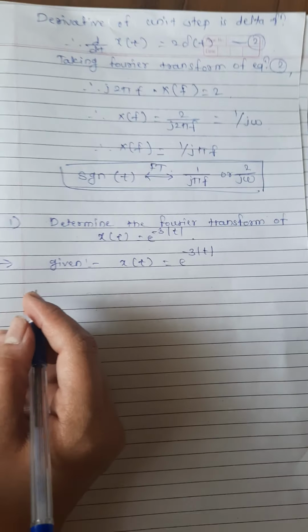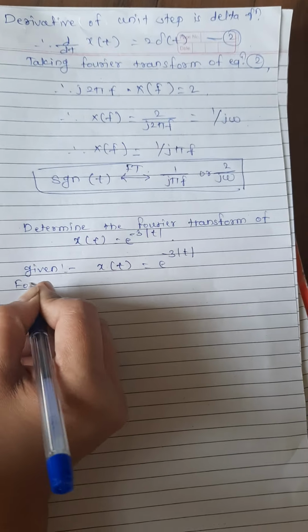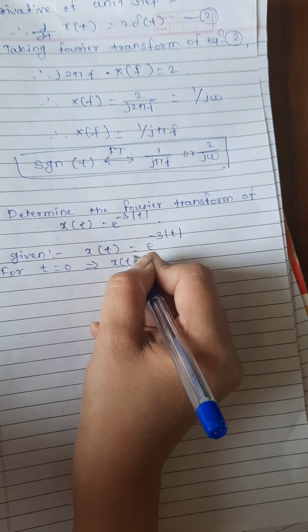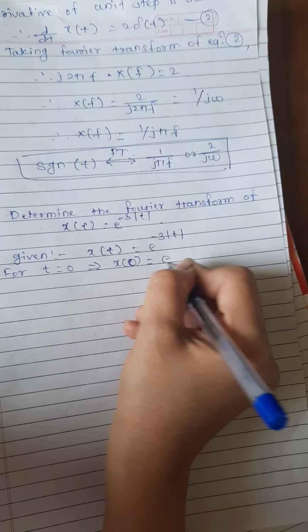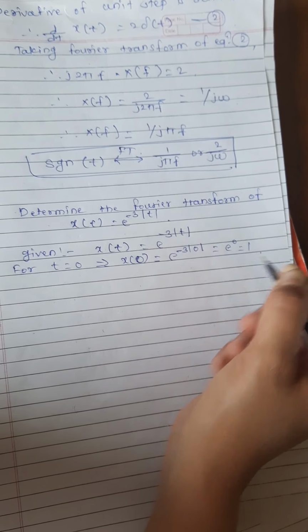Now we will decide the nature of signal by putting the different values of t. So for t is equal to 0, the equation becomes x of 0 is equal to e raised to minus 3 mod of 0, it is e raised to 0 is 1.